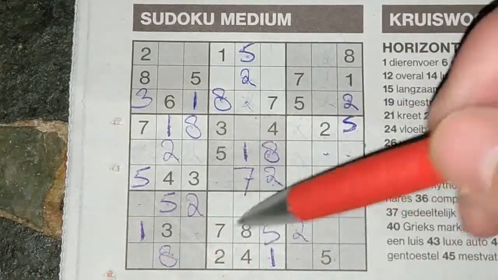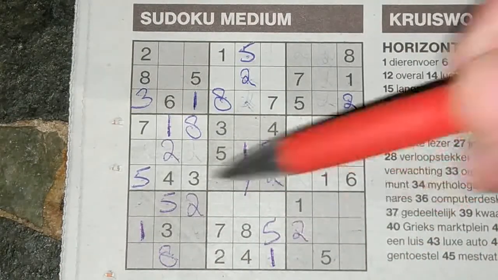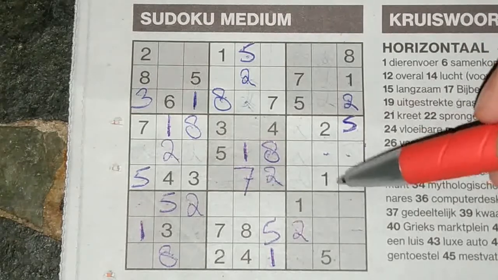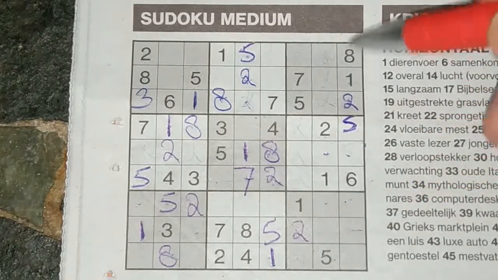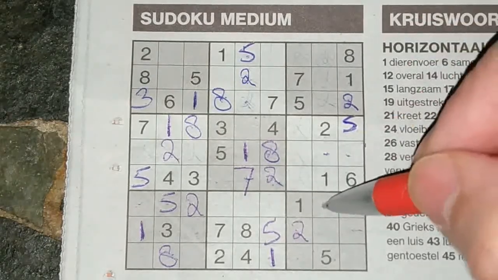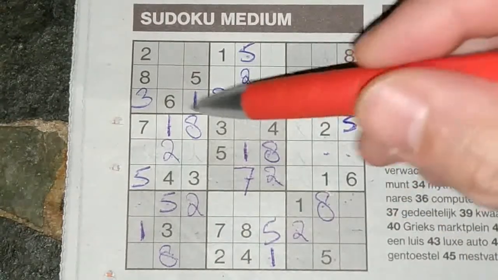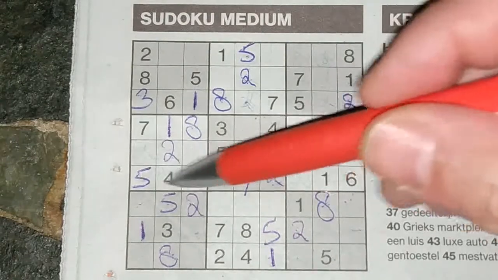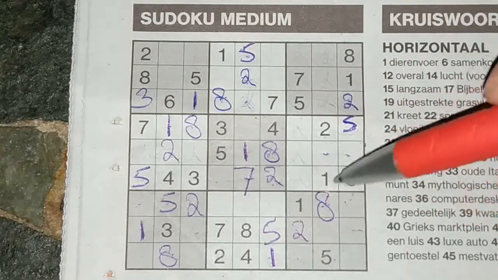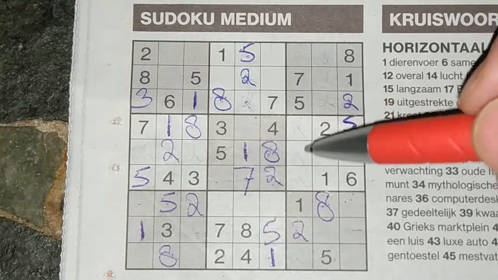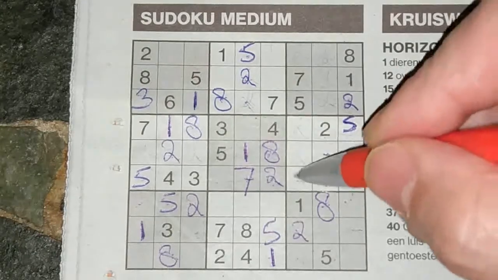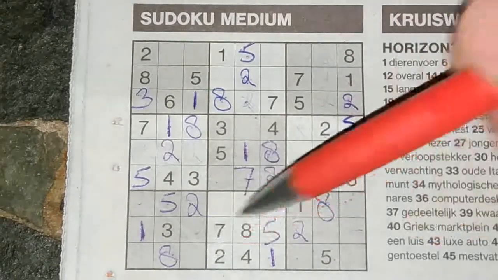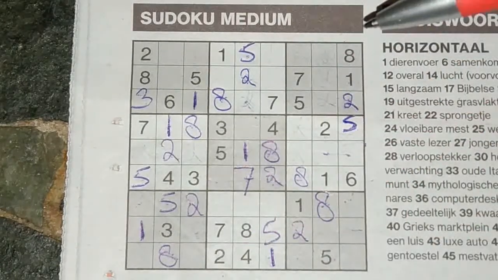8 in the last row, 8 in the row above. So in this row, the only 2 places for an 8 are here and there. But I see an 8, no 8 there. 8 should be here. 8 in this row, 8 in the middle row. So in the row below, the only place for an 8 should be here. And all the 8s are used, I can see. Yes, alright.